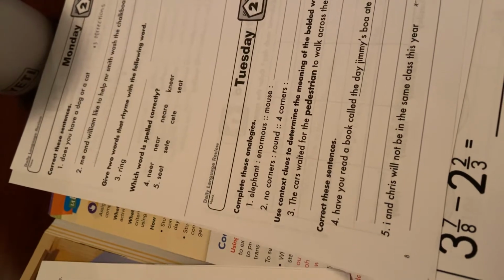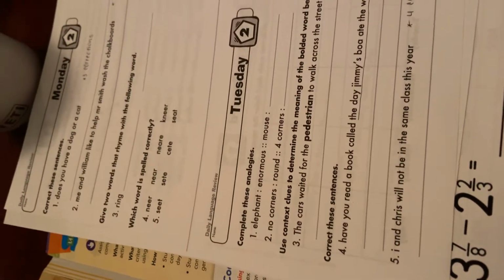Then for daily language, we have Tuesday of week 2. The first 2 are those analogies again. If an elephant is enormous, what is a mouse? If no corners means it's round, what does 4 corners mean? And then we have our context clue for the bold word. The cars waited for the pedestrian to walk across the street. Using your context clues, what do you think pedestrian means?